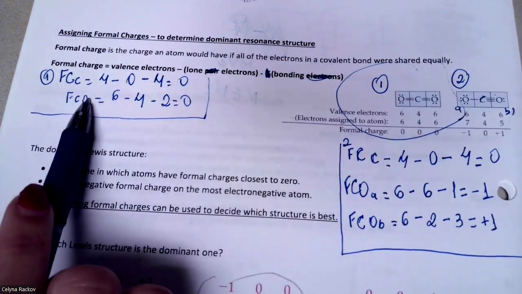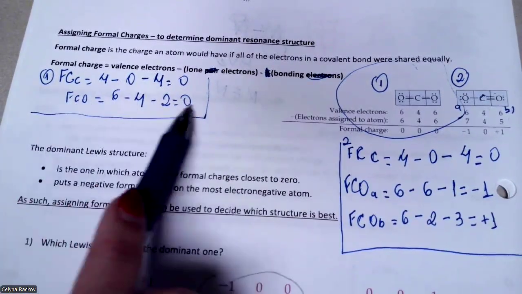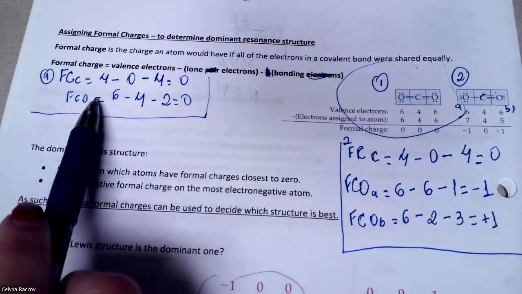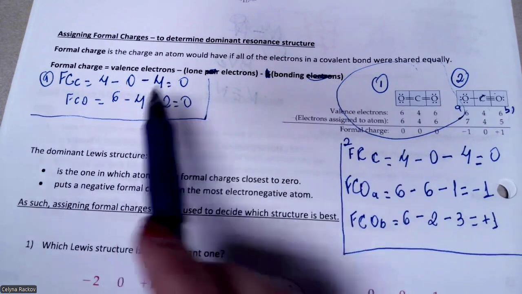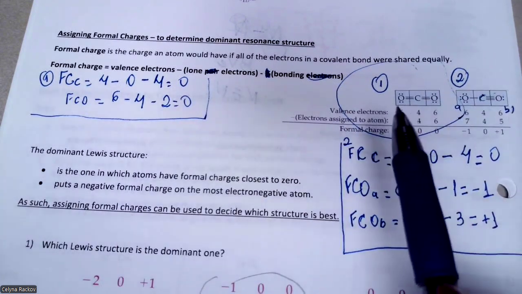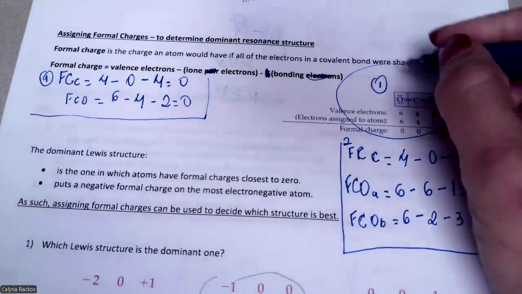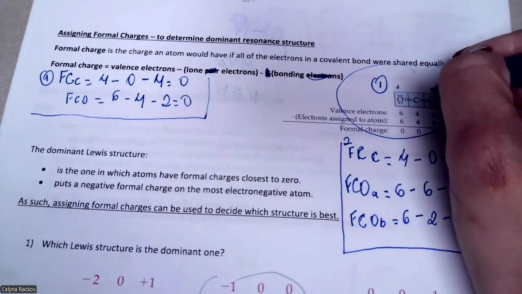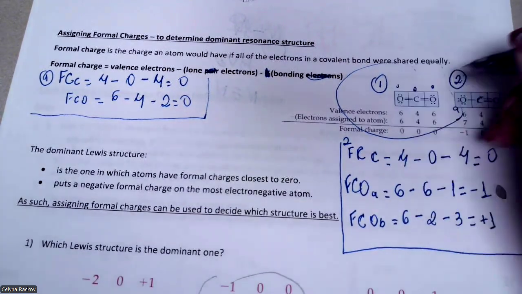So minus 4 lone electrons, minus 2 bonds. So the formal charge for both oxygens here is 0. Right? And you saw the carbon is also 0.